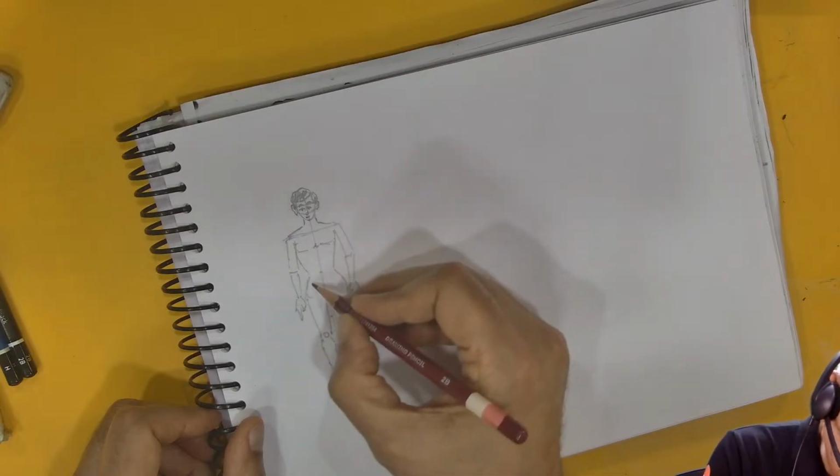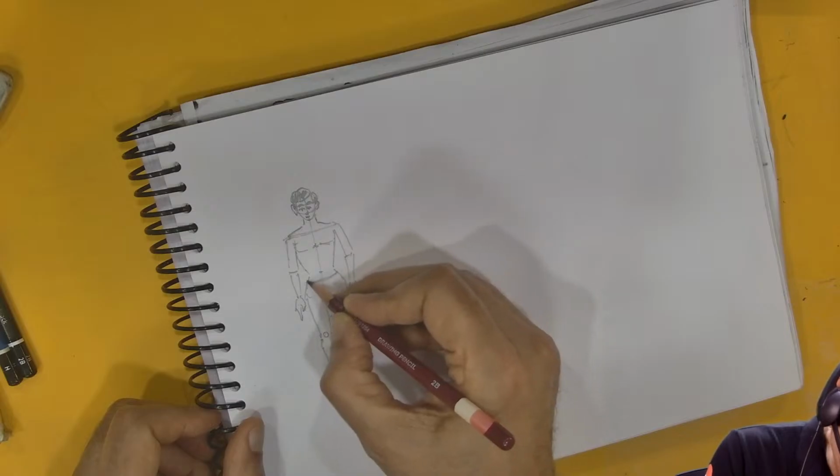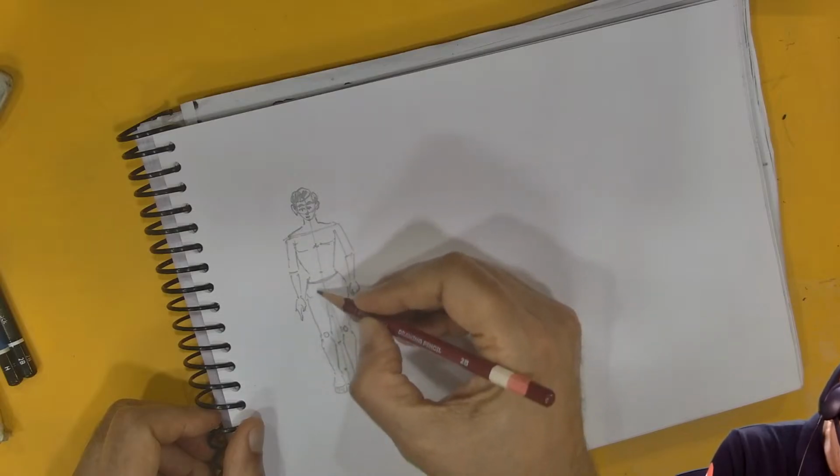I have closed this fist. For volume you should have this as a semicircle.